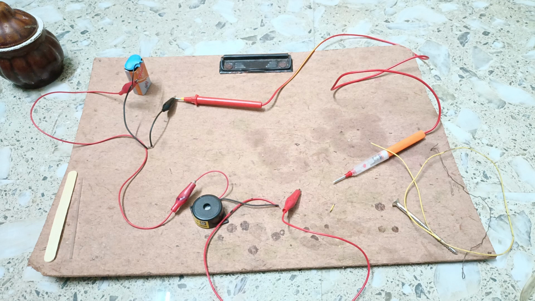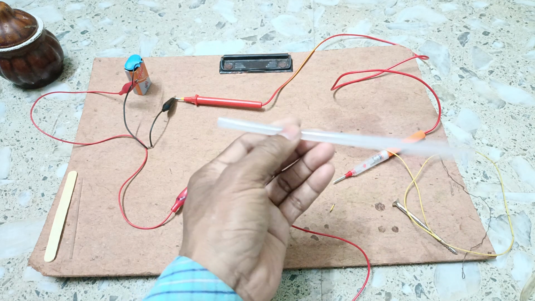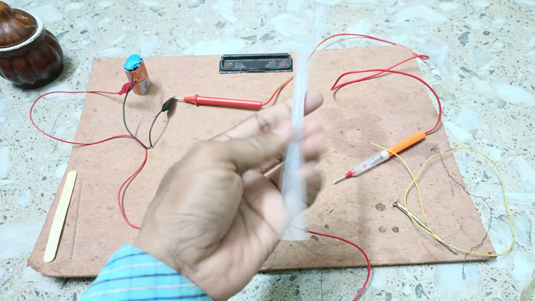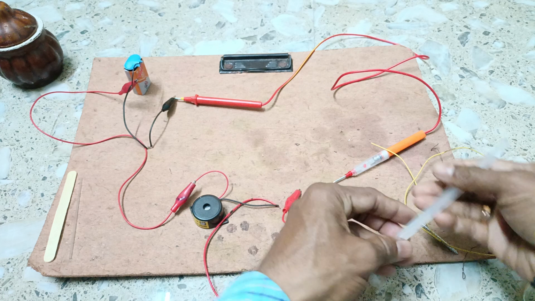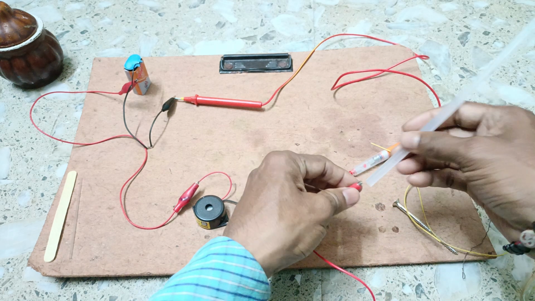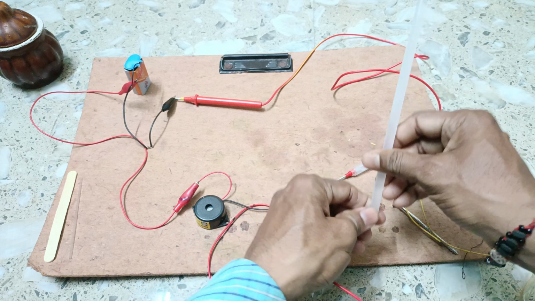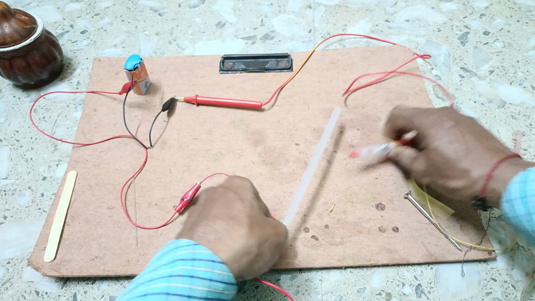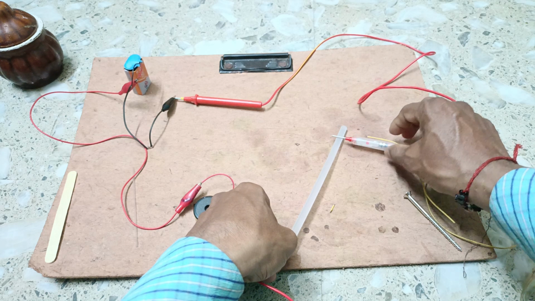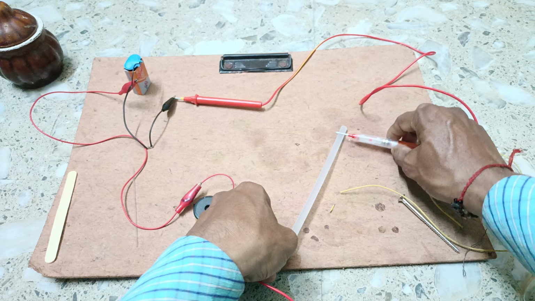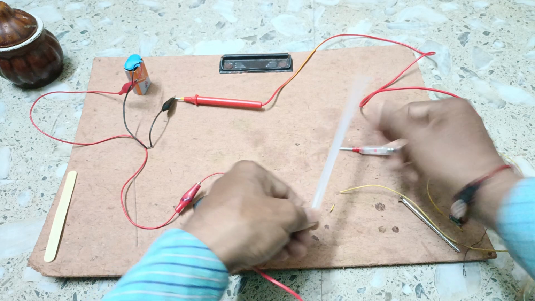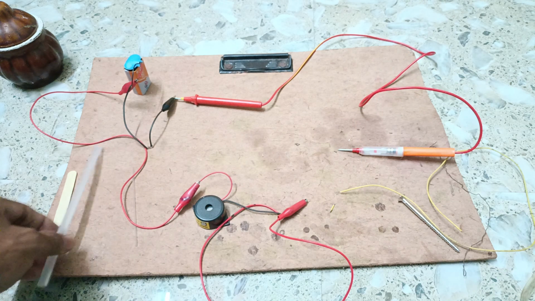Let us take another thing. You see, what is this? This is the glue rod of a glue gun, right? Let us check whether an electric current can be established between these points or not. Yes, it is not. The LED is not glowing and the buzzer also isn't making any sound. That means it is a bad conductor of electricity, right?